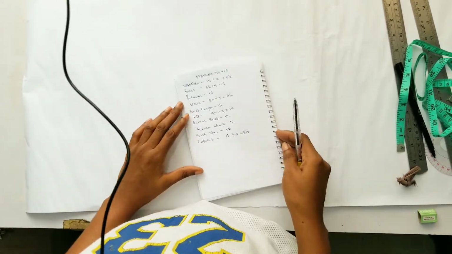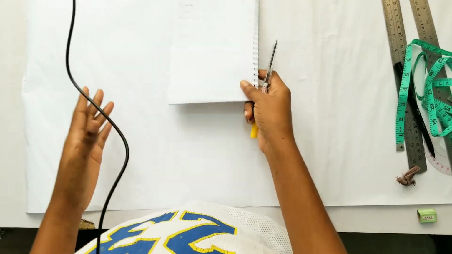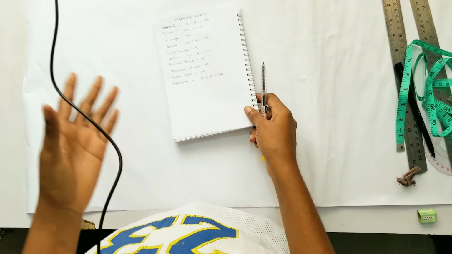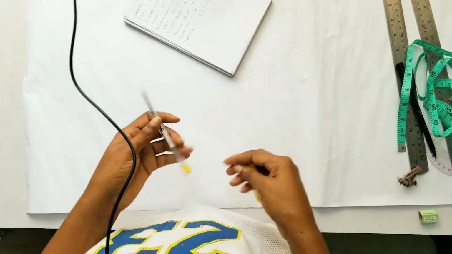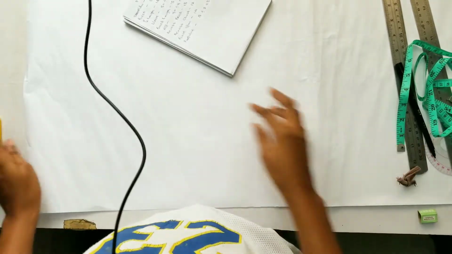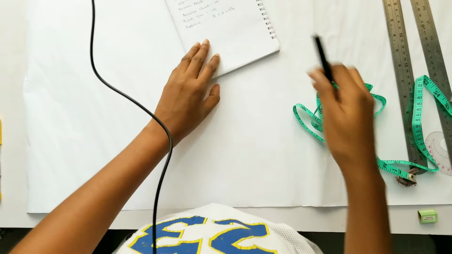I don't always like writing my measurements on my pattern. I just like to have them somewhere, so as I'm drafting, I can be relating to them and checking to see that it's correct and accurate. So let's go into making the pattern using these measurements.